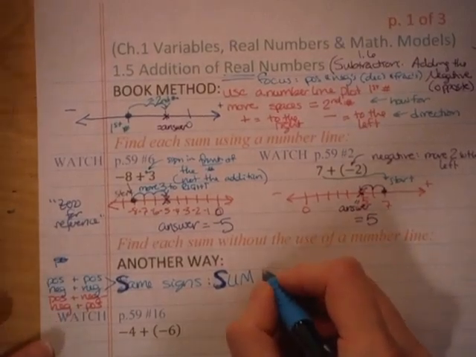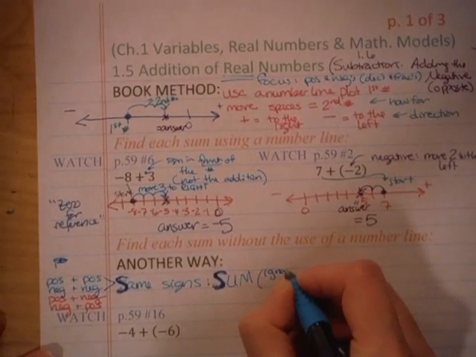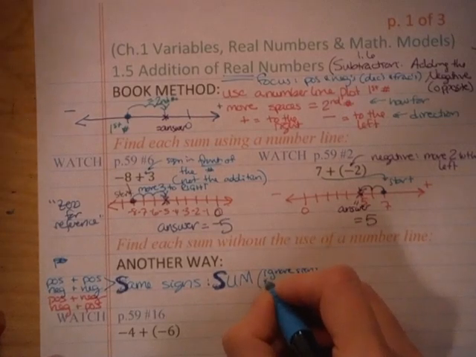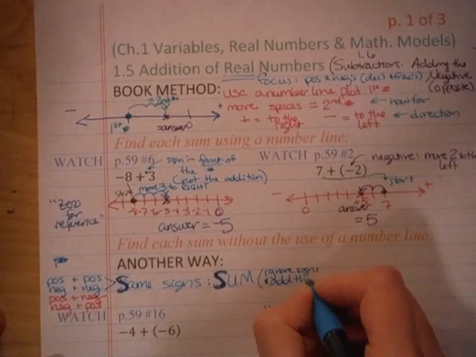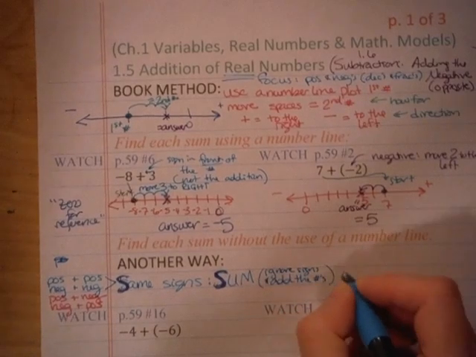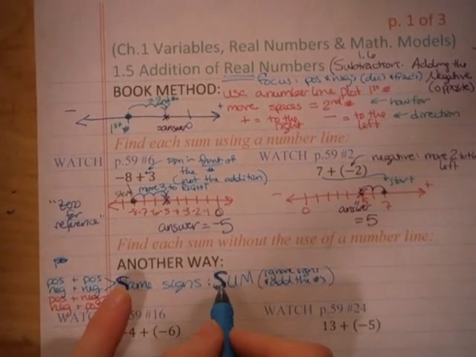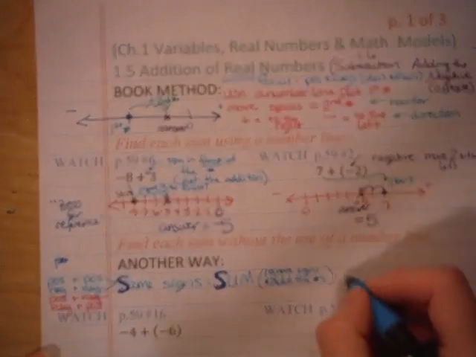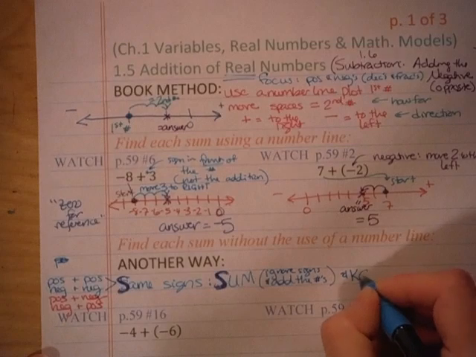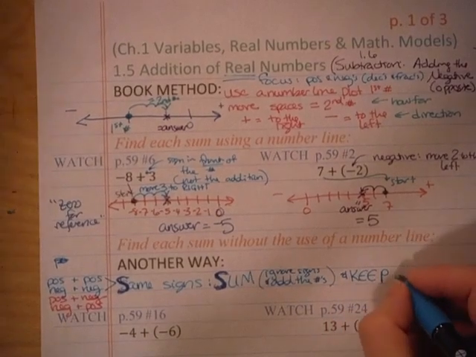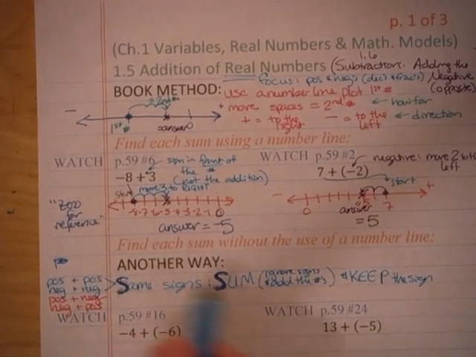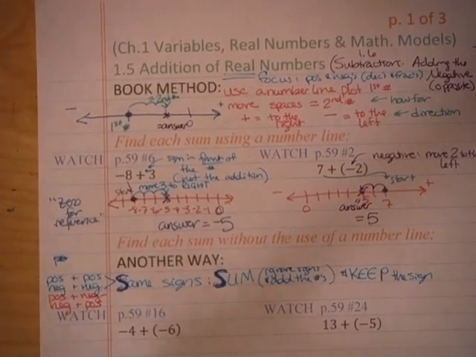What I mean is I'm going to ignore the signs just briefly and just add the plain old numbers. Don't worry about the signs. I've noted that they're the same. That helps me make the decision to just add them together. And then I'm going to go ahead and keep the sign. So if they're both positive, my answer is positive. If they're both negative, my answer is negative.